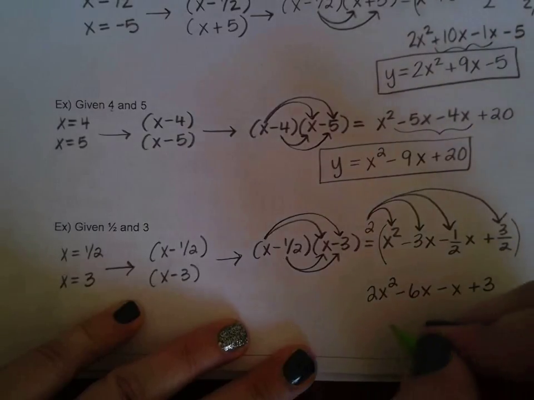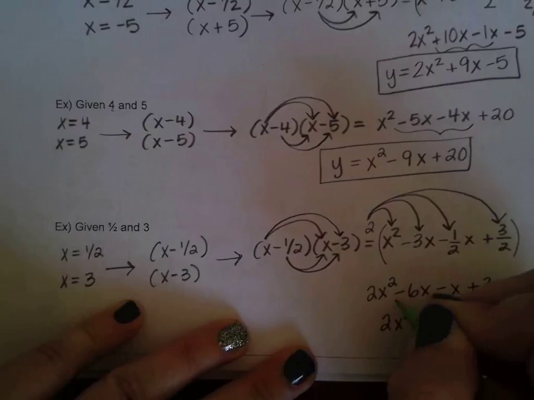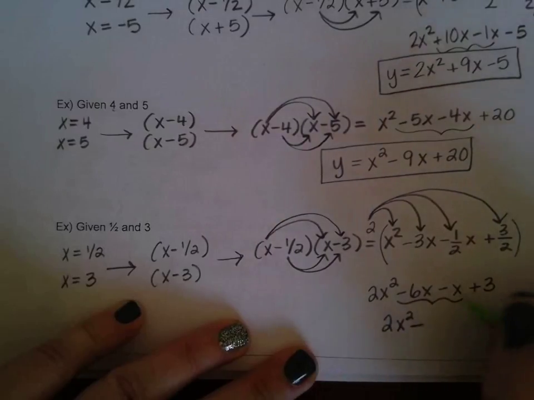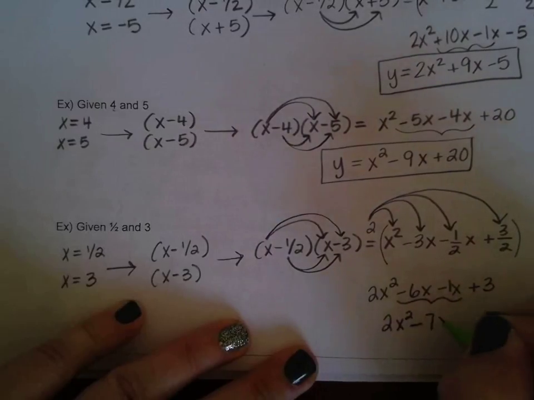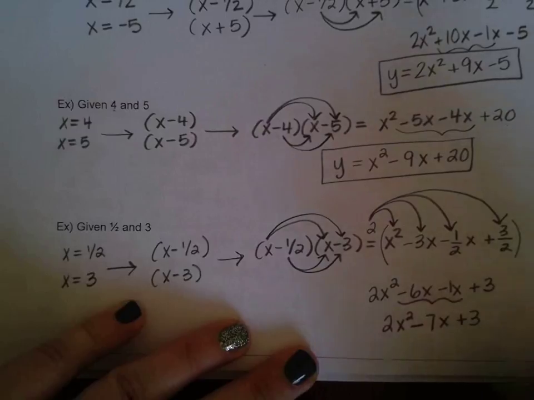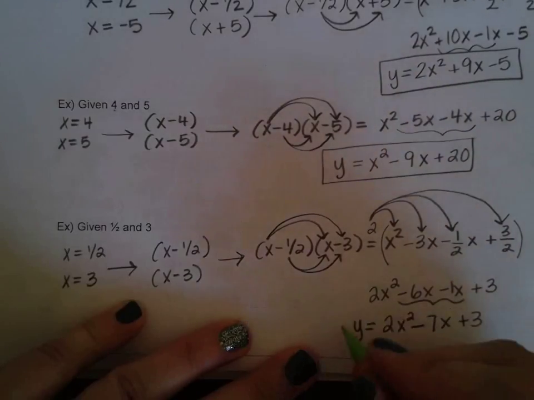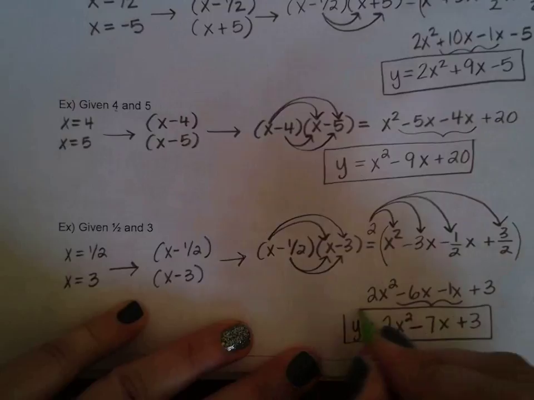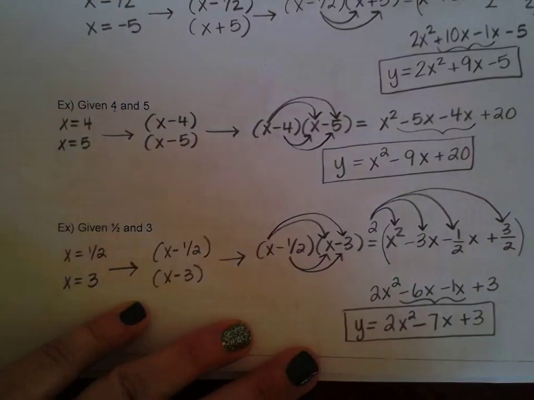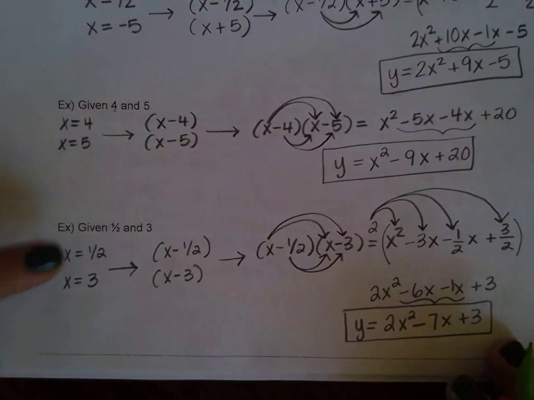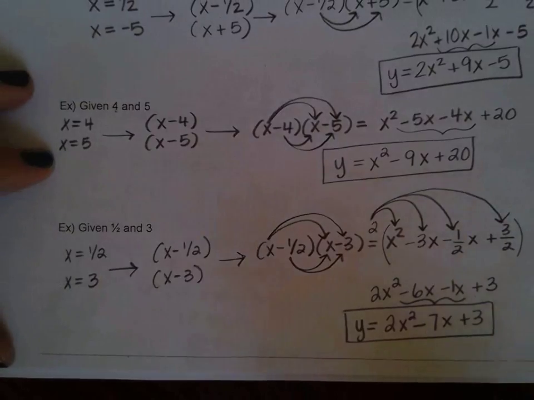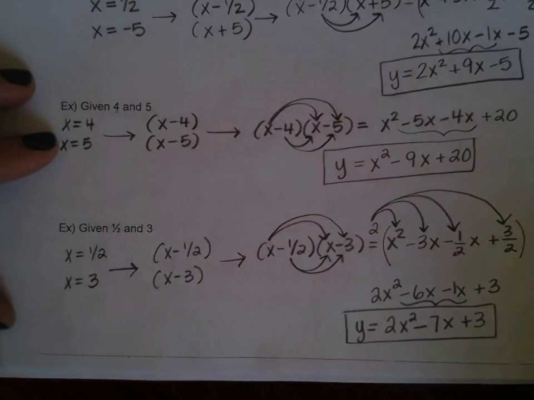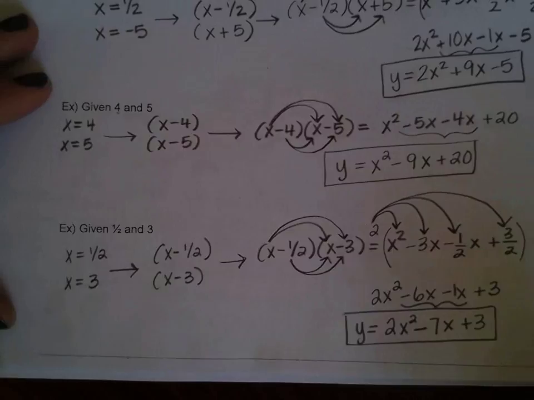Combine like terms. 2x squared minus, let's see, that's a negative 1, so negative 7x plus 3. So the equation y equals 2x squared minus 7x plus 3 will have roots at 1/2 and 3. So try some of the practice problems and see if you have any questions.